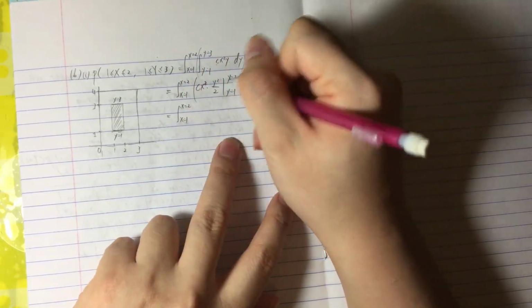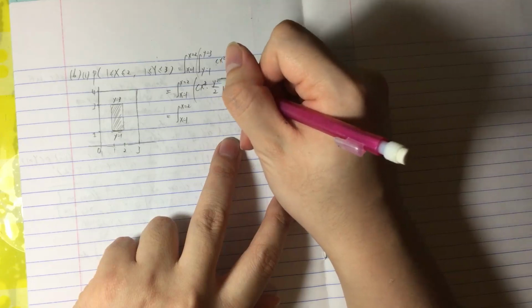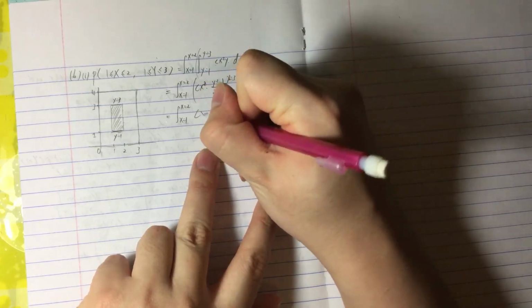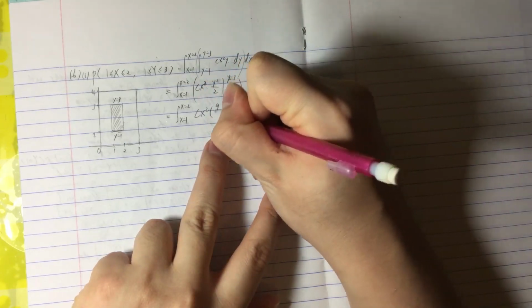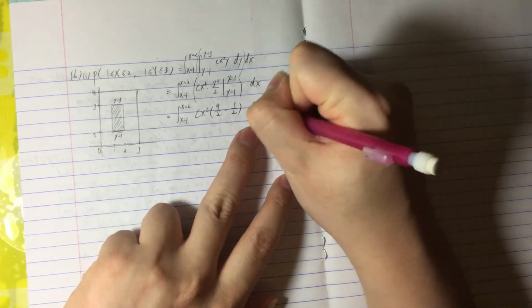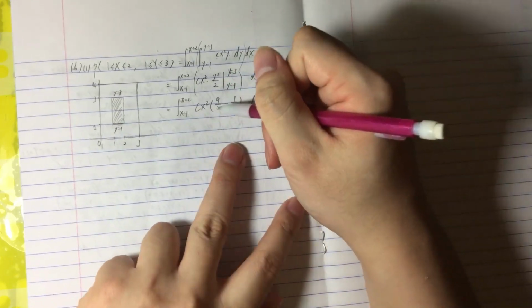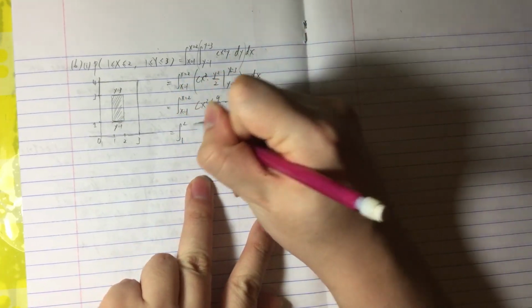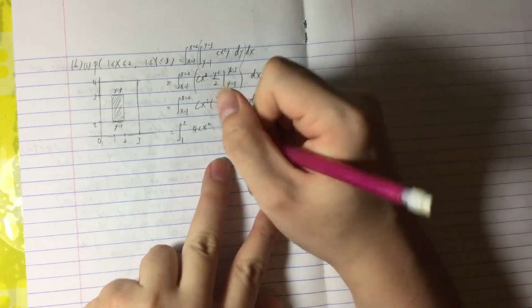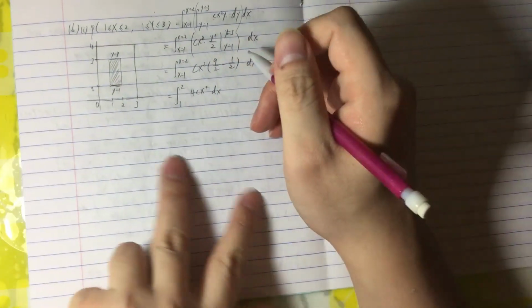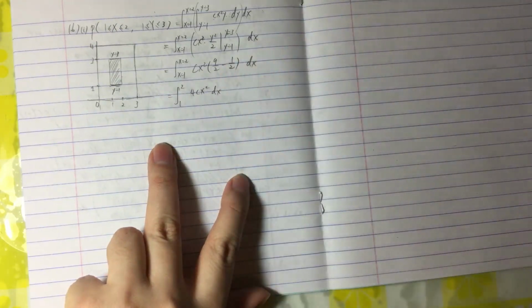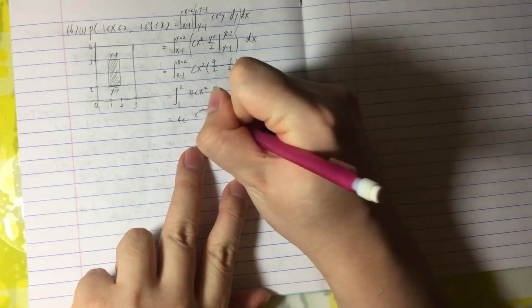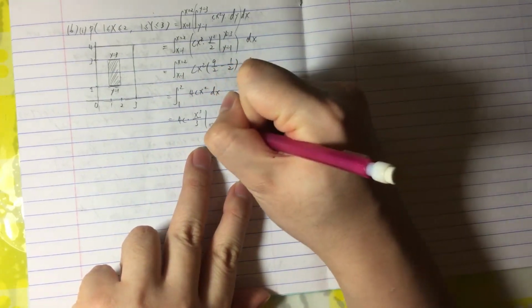If I plug in upper limit for y, 3 squared is 9. I get 9 over 2. If I plug in 1 for y, 1 squared is 1. I get 1 over 2. So I get cx squared times 9 over 2 minus 1 over 2 times dx. 9 over 2 minus 1 over 2 is 8 over 2, which is 4. So I get 4cx squared dx. Next, I take antiderivative with respect to x. I get 4c times x cubed over 3. Evaluate from 1 to 2.